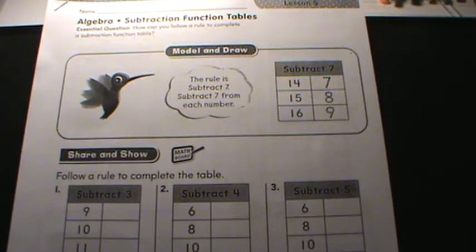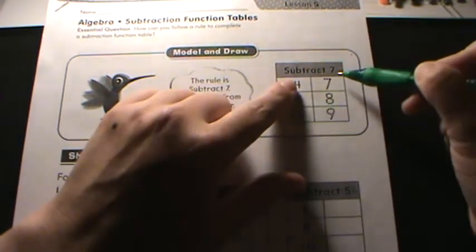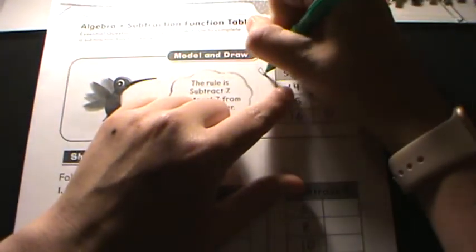All right, so lesson 5 is subtraction function tables. So if you remember yesterday, we did the addition function tables. And so today we are going to do the same thing, but we're going to apply it with subtraction. So how can you follow a rule to complete a subtraction function table? So again, the rule is going to be listed here.